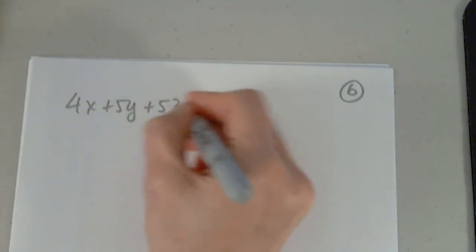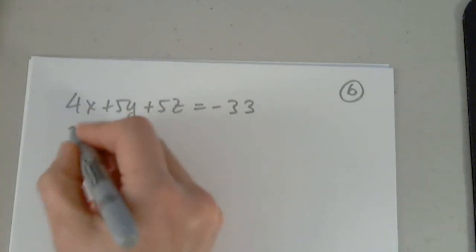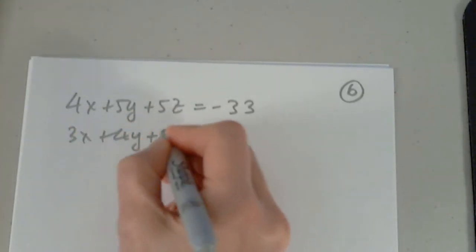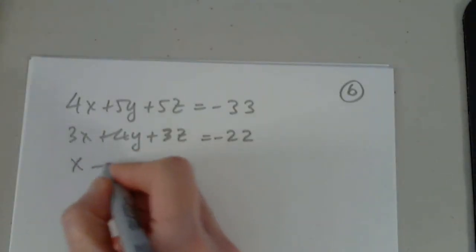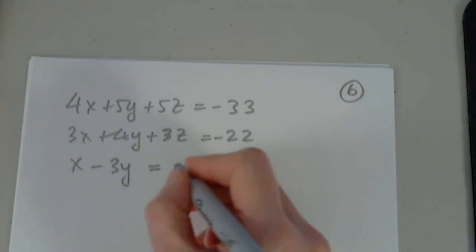I already have a question for 6.1. Thank you very much. Yes. So I have an equation right here. It's 4x plus 5y plus 5z equals negative 33. 3x plus 4y plus 3z equals negative 22. And x minus 3y equals negative 13.